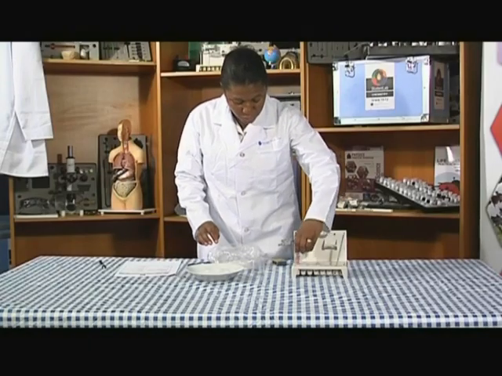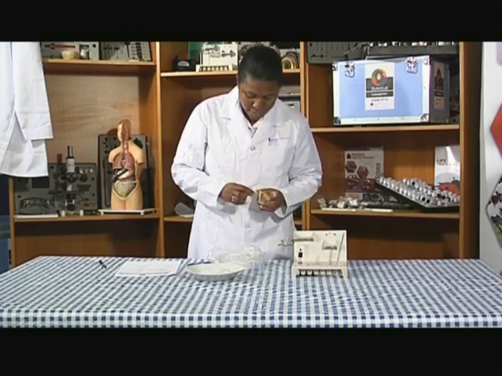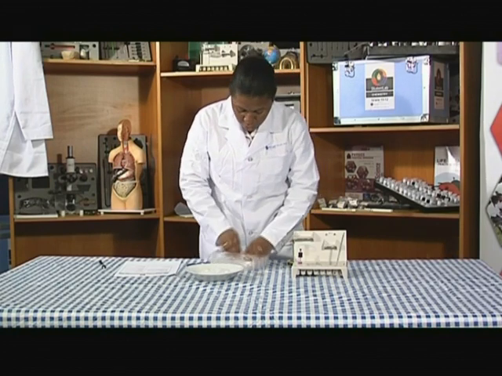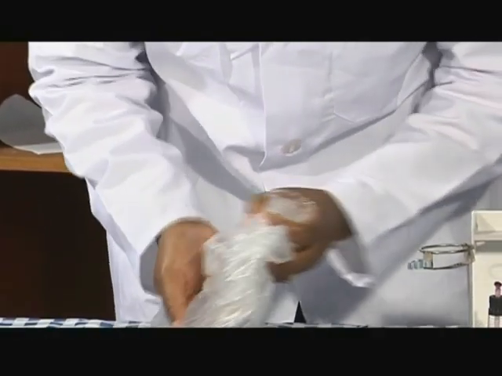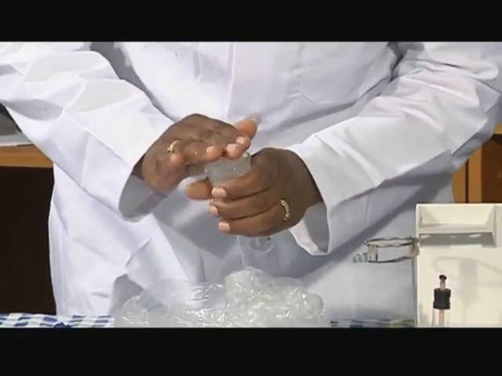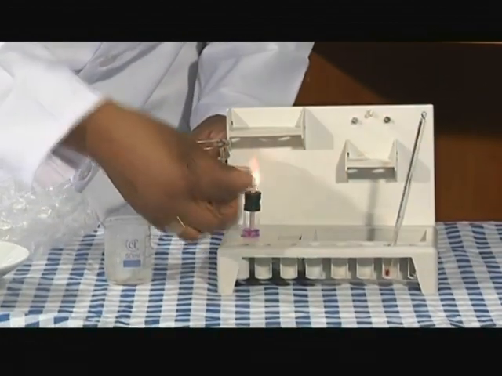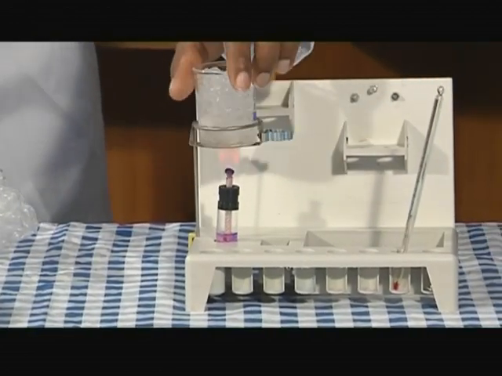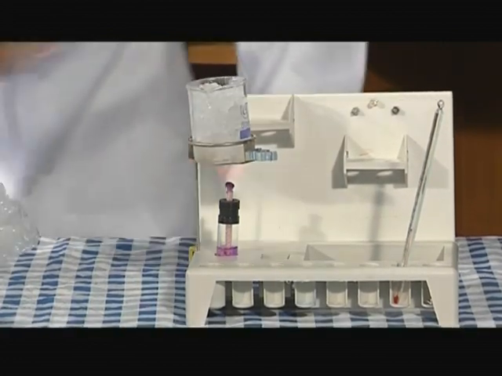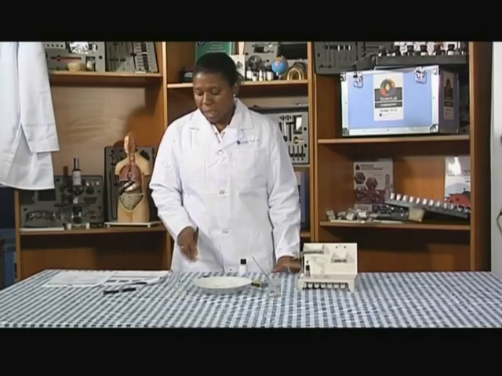So you need your micro burner, your pressure stand, your beaker stand, and a beaker, and some crushed ice. Just fill your beaker with some crushed ice. Light your burner. And then we start heating the ice. Now you have to take the reading after every 1 minute.